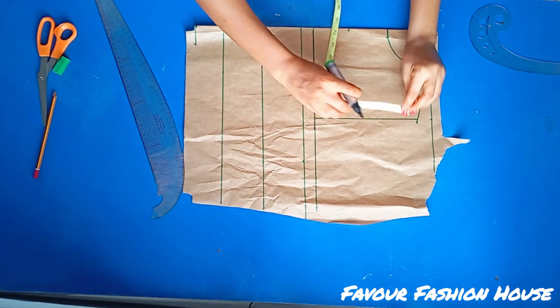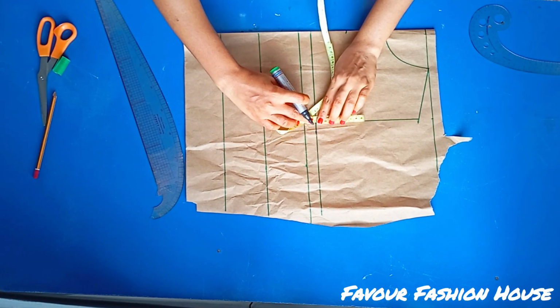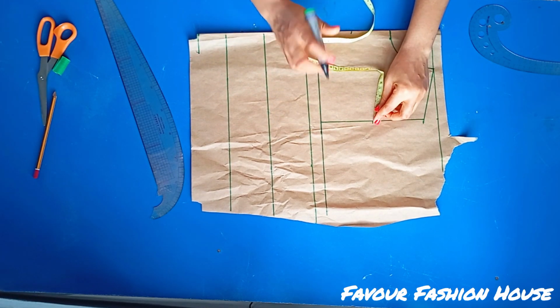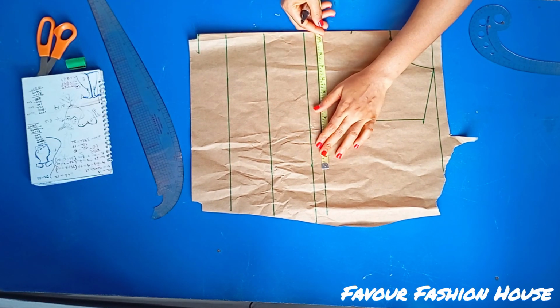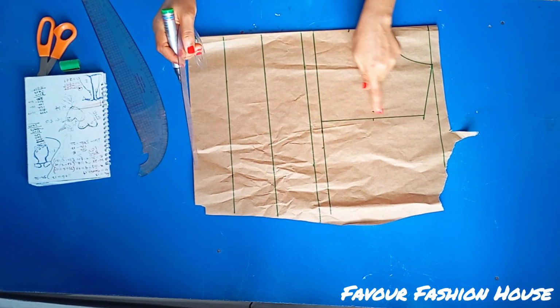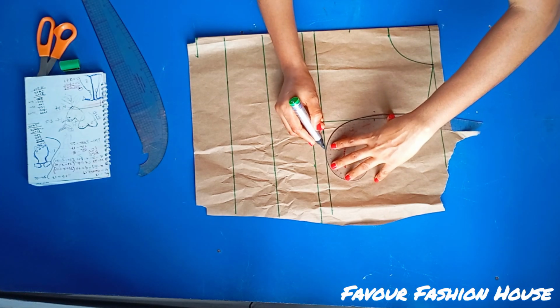So on my chest line, I'm going to input my bust measurement divided by 4. But before then, I'm going to find the midpoint of my armhole and mark it out, and I'll go in by ½ inch. All right, so now I'm going to input my bust measurement divided by 4, my waist measurement divided by 4. All right, so connect the whole lines together.